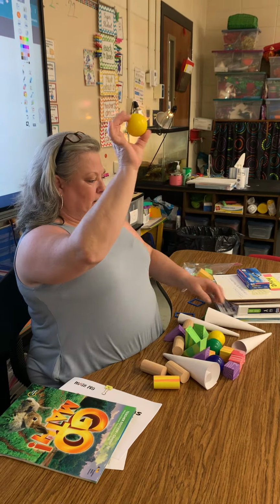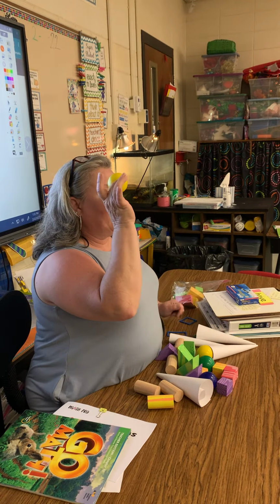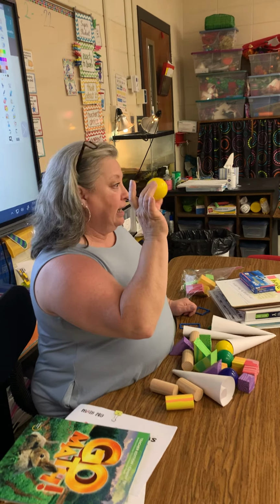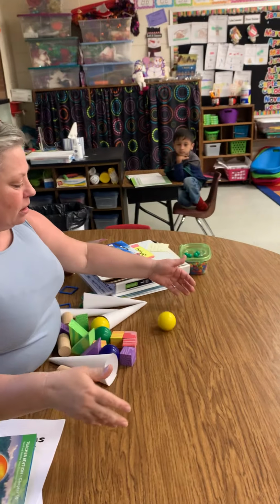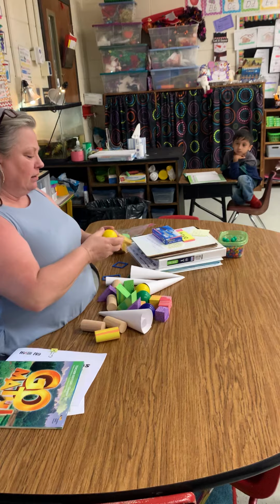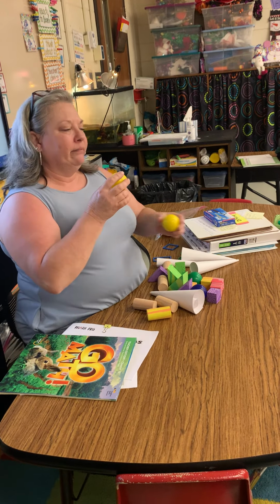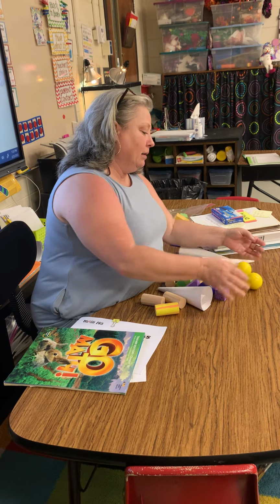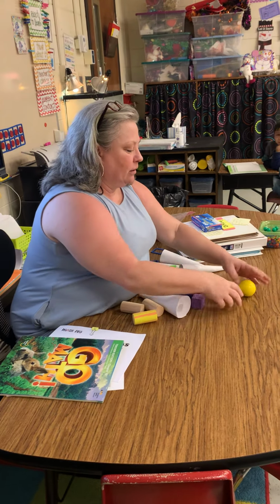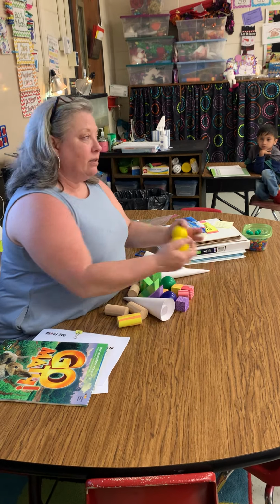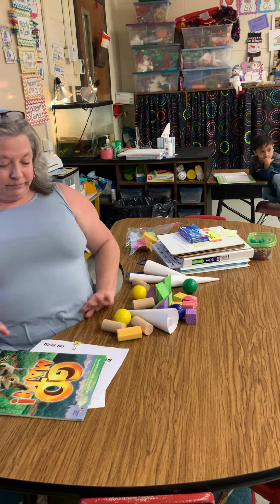What's this? A sphere. Can it roll? Yes. Let's watch. Ooh, it rolls real easy. Can we stack it? No. Let's see. No, it will not.